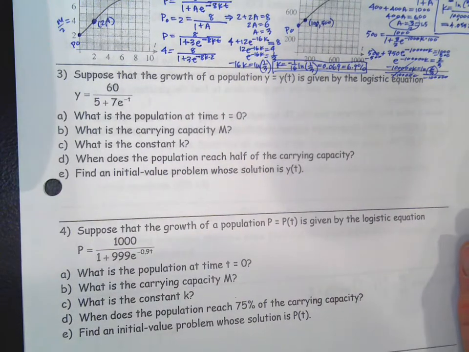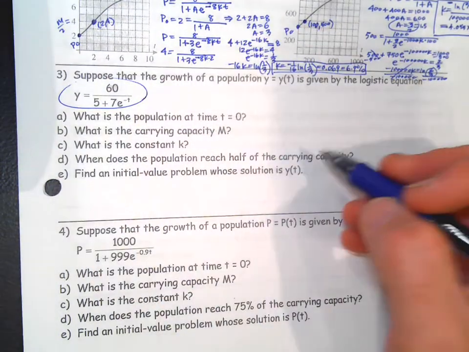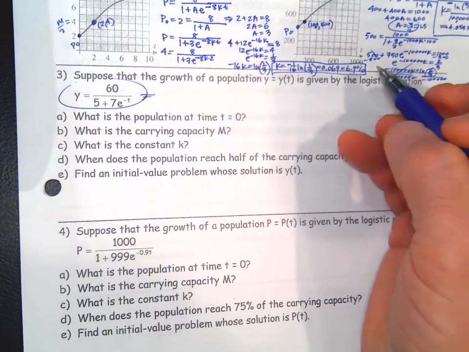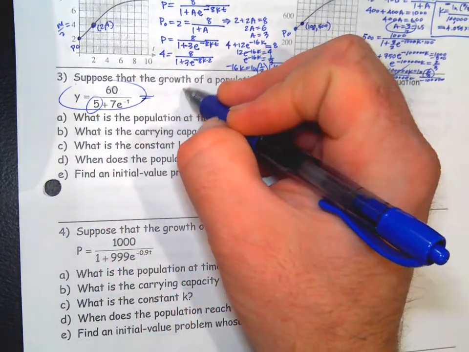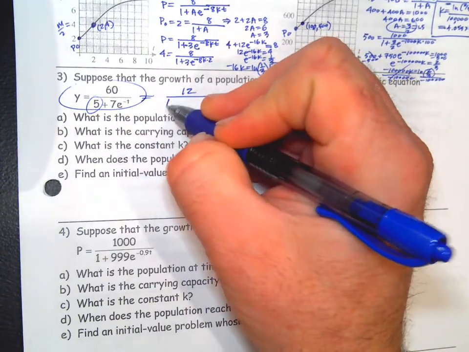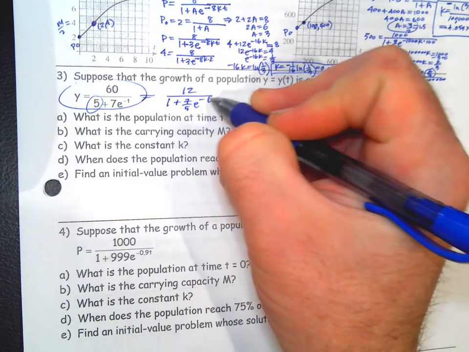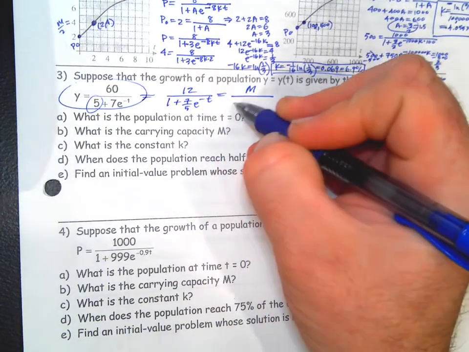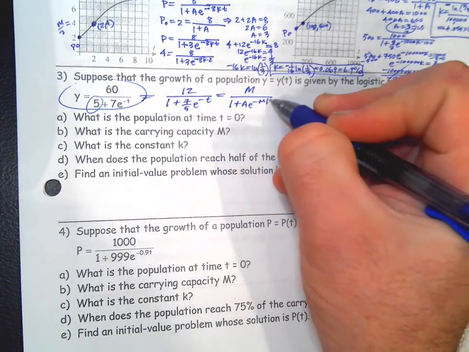Number 3, suppose that the growth is, so they're giving you the growth model. What is the population times 0? So we did some like these in class. Now, the thing that you got to remember is that this needs to be 1, right? So you got to factor a 5 out of everything in the top and the bottom. And you might even write what you've memorized just to help you out.